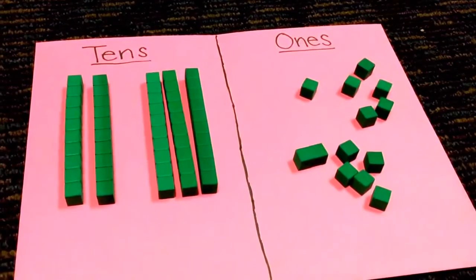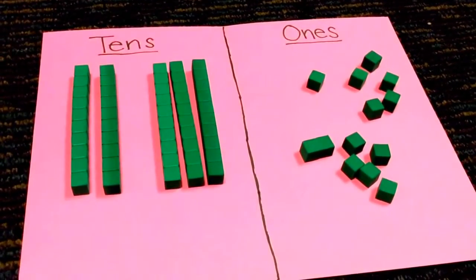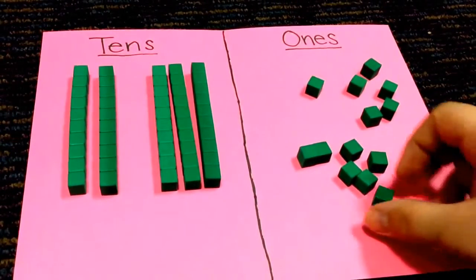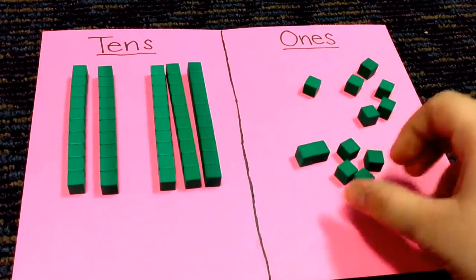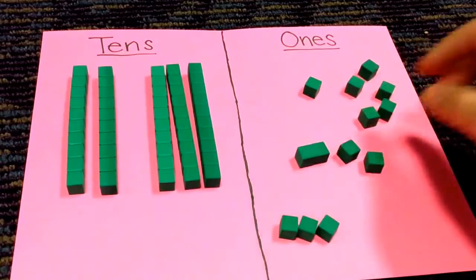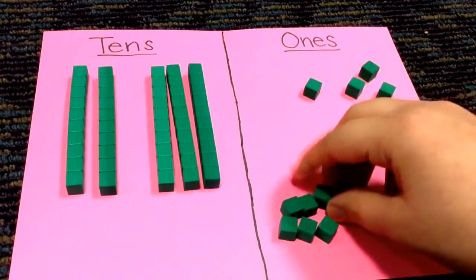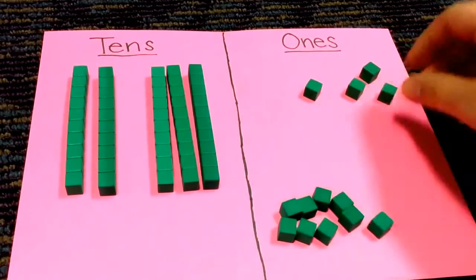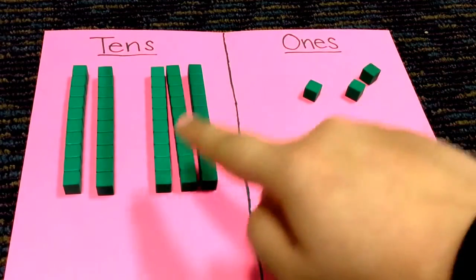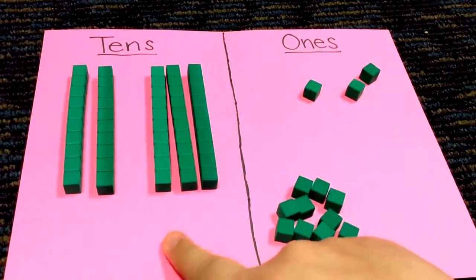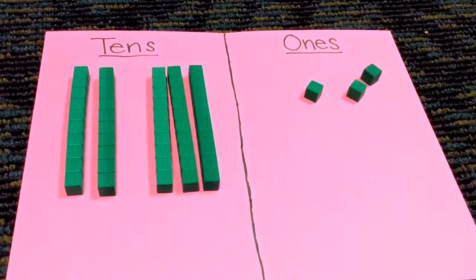So that means we need to regroup. So let's take 10 of these squares and regroup them into a rod. So we have 1, 2, 3, 4, 5, 6, 7, 8, 9, 10. So these 10 blocks will be regrouped into a rod in the tens category.